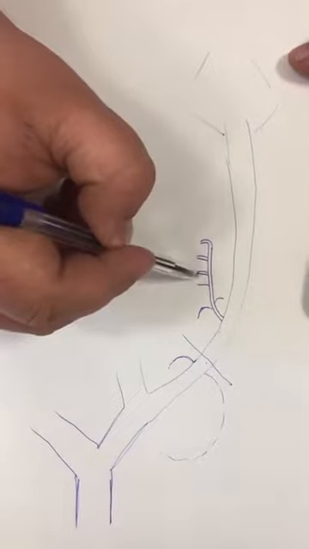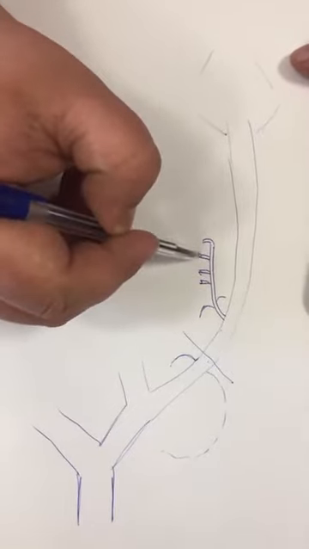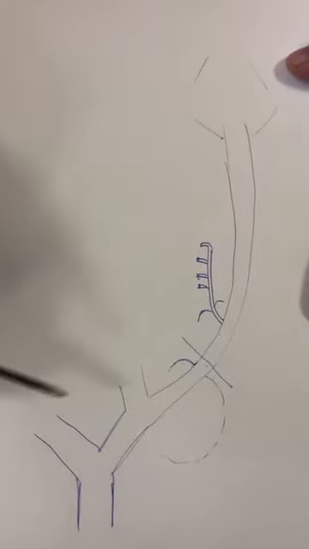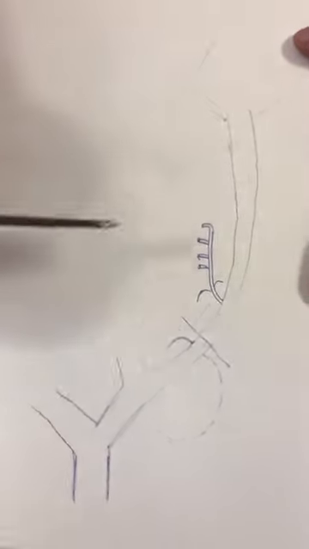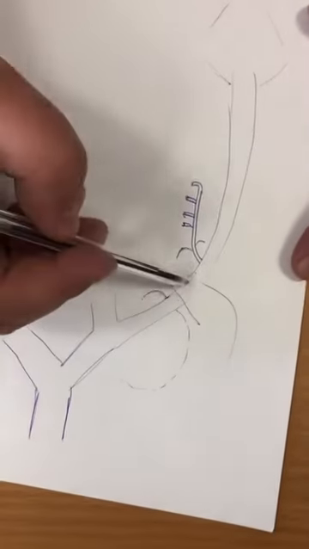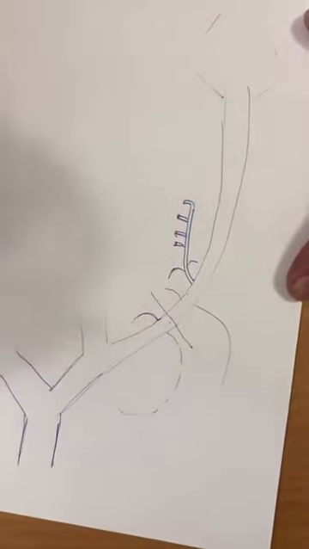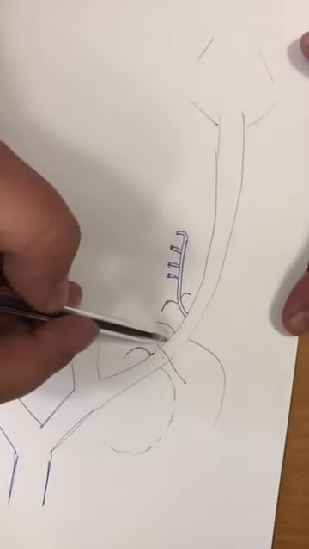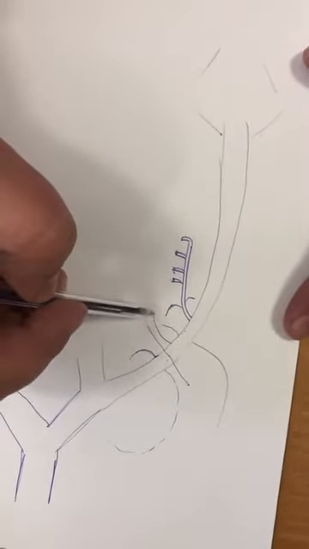This artery supplies posterior muscles of the thigh. The same from femoral artery, we have arteria circumflexa ilium superficialis, arteria epigastrica superficialis, and arteria pudenda externa.